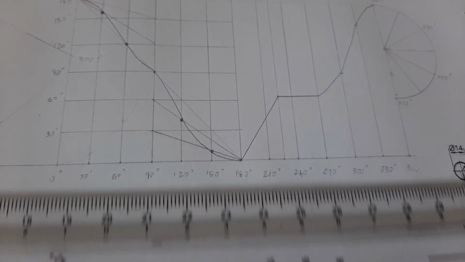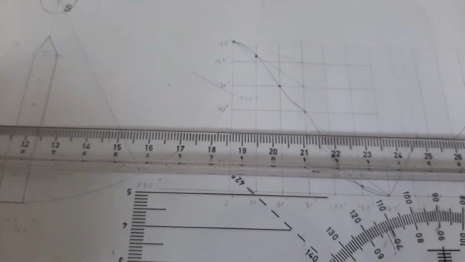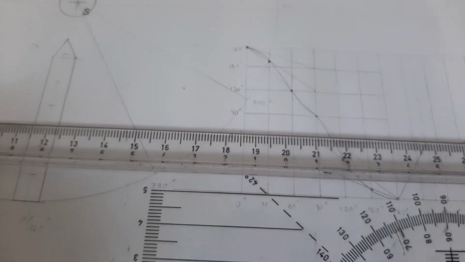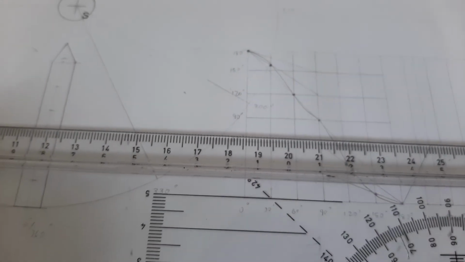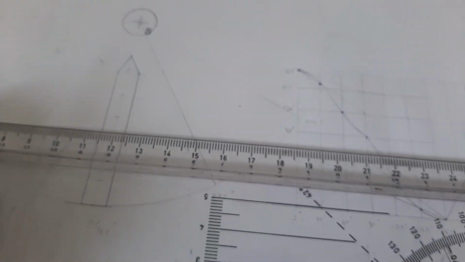I got all of our points right up until 180. Now we're going to take, for instance, the point lying on 210 across. Then we're going to take the point lying on 225, which is the same point lying on 240 and 270, across.